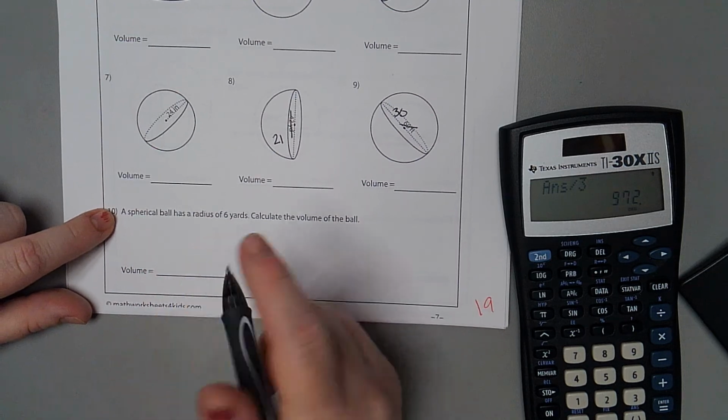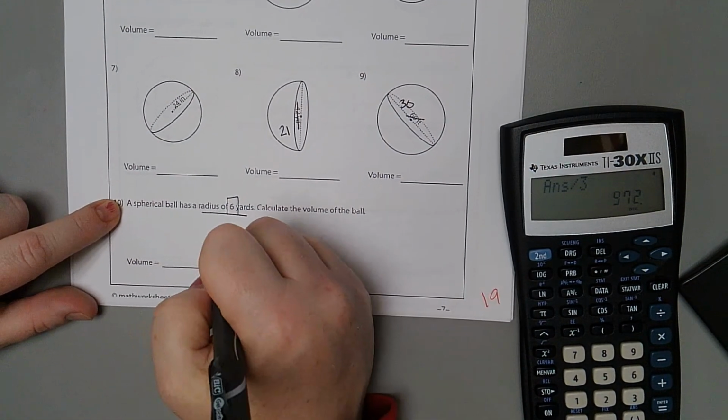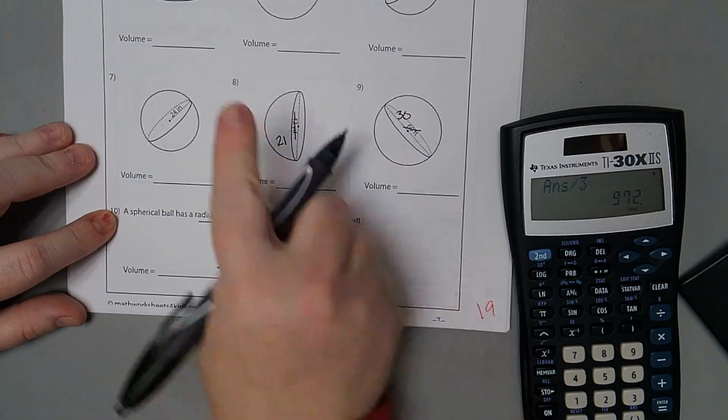A spherical ball has a radius of 6. You can do that. Find the volume of the ball, leaving it in terms of pi. All of these should be in terms of pi. Your next page is just more practice.